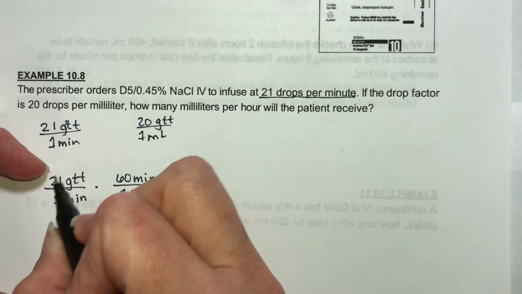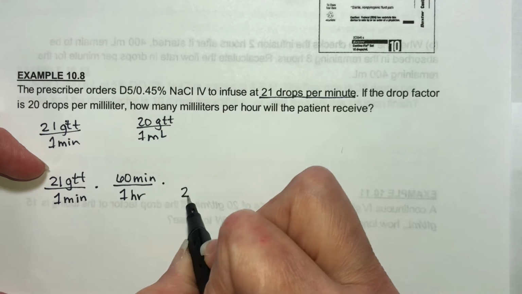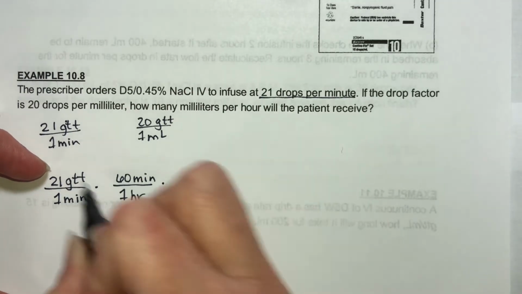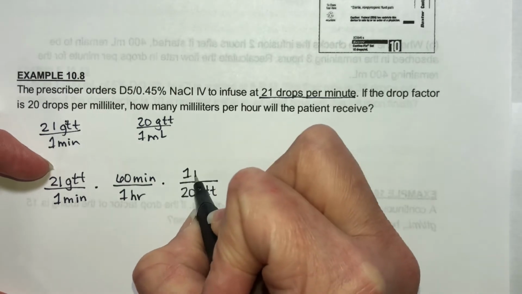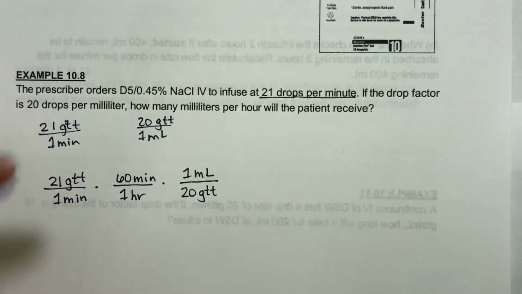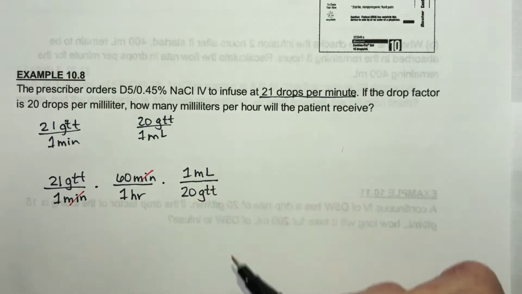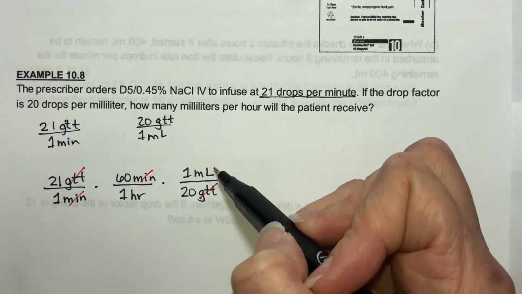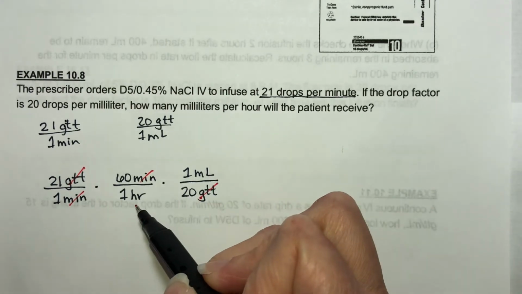So I'm going to put the 20 drops in the bottom and then put 1 milliliter in the top. So my minutes cancel and then the drops cancel here. So I'm going to end up with milliliters per hour.